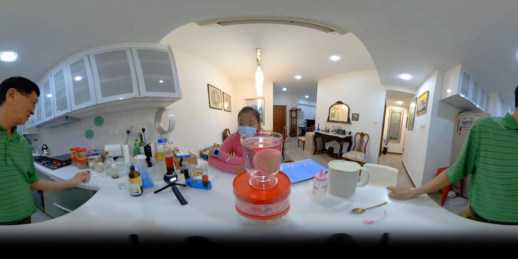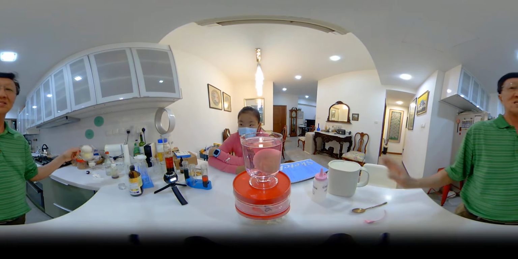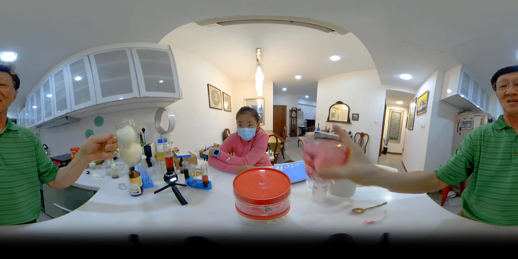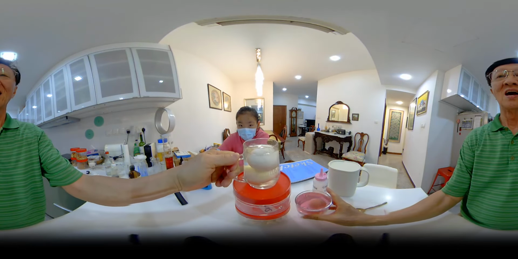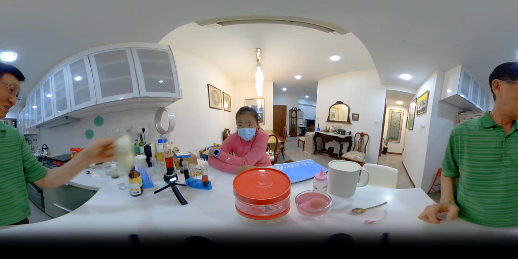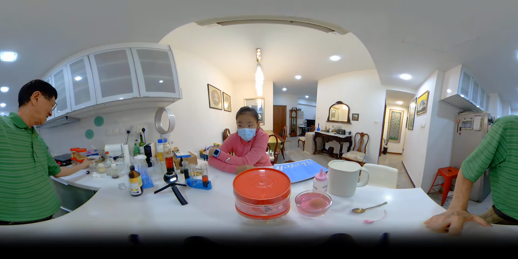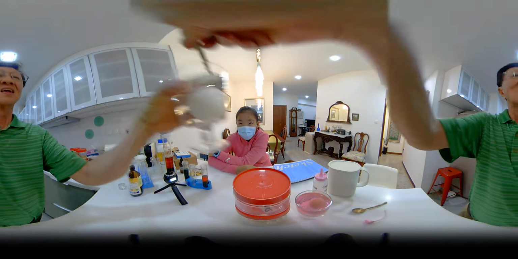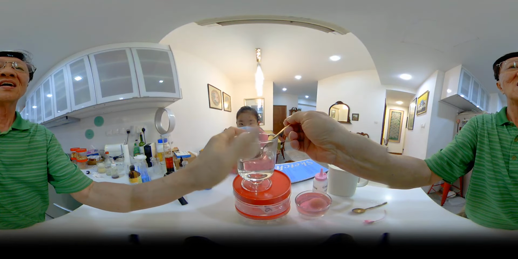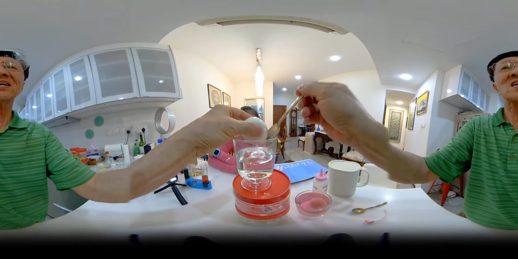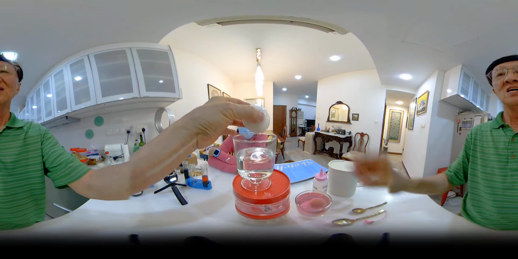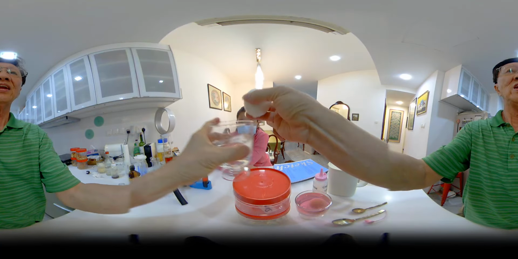And you know what happened? This is what happened here. Can you see this egg? This egg has become very soft and there is no shell.